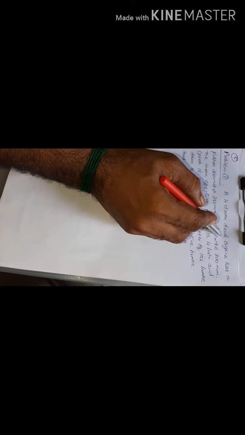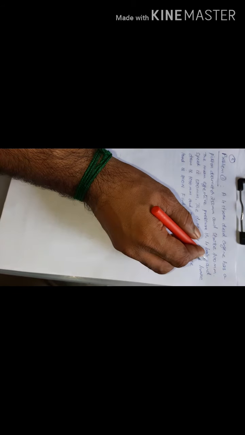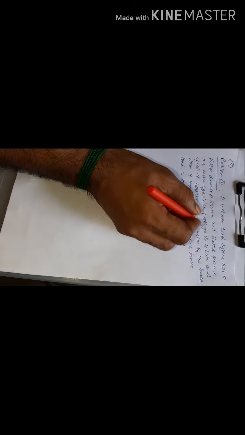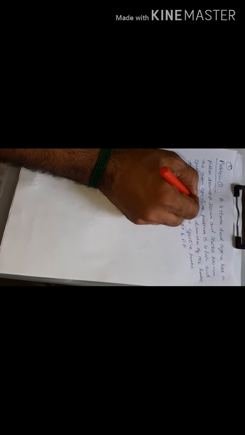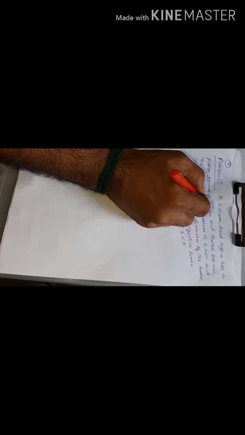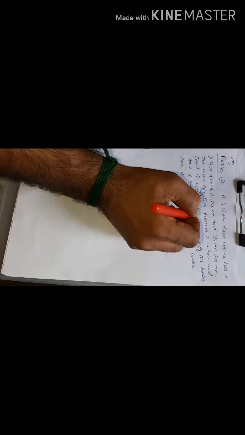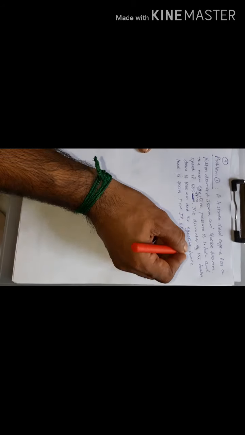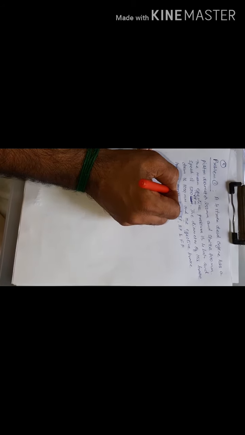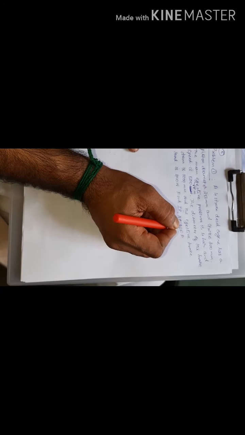Okay students, first problem. A 4-stroke diesel engine has a piston diameter of 250 mm and a stroke of 400 mm. The mean effective pressure is 4 bar and the speed is 500 rpm, revolutions per minute. The diameter of the brake drum is 1000 mm and the effective brake load is 400 Newton. Find the indicated power, brake power, and then frictional power.